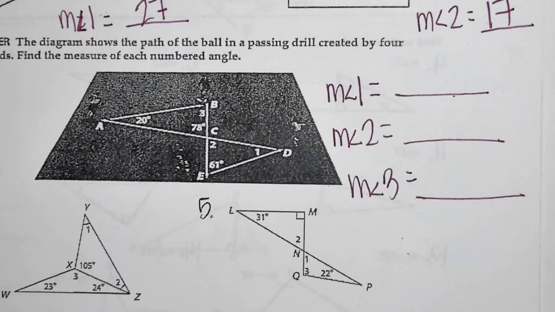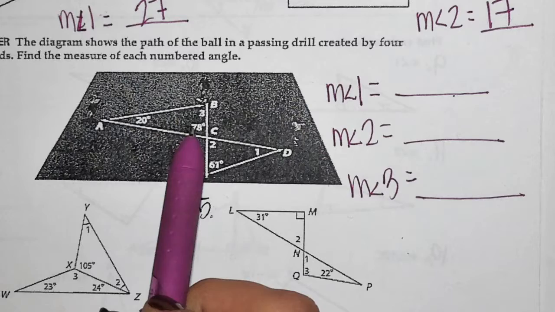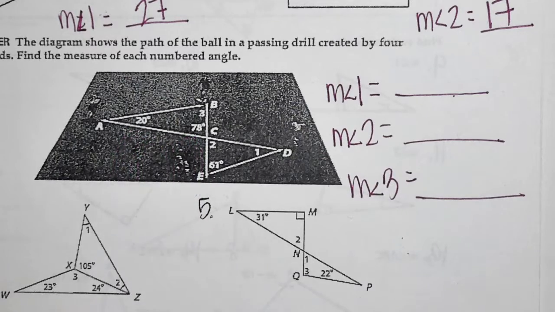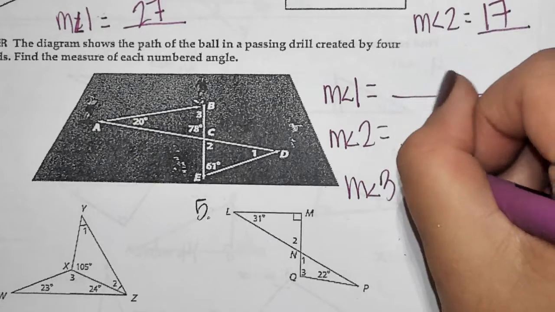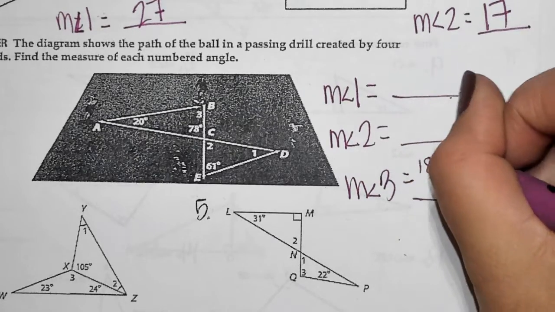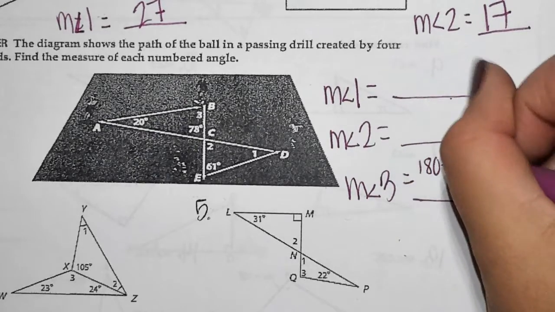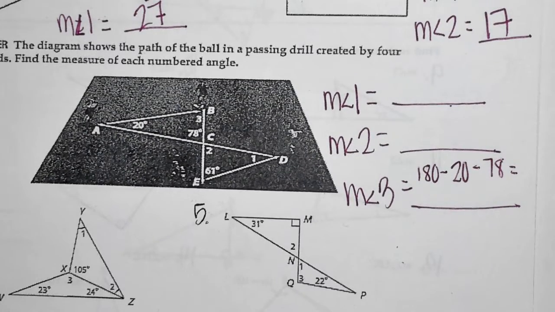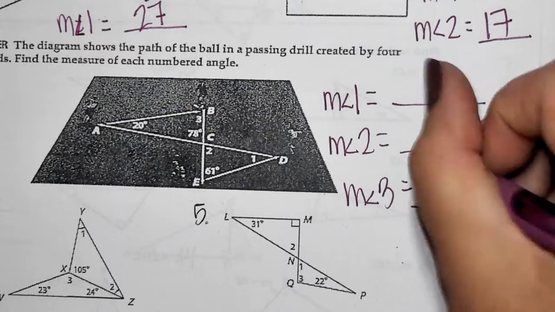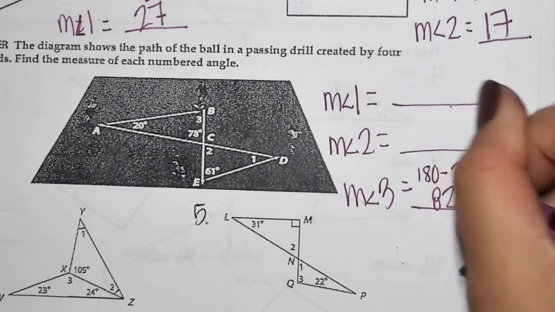Angle 3 is where I would probably start off, because I know 2 of the other angles, right? So 180 for angle 3. You don't have to write this. I'm just writing it so people know where I got it. 180 minus 20 minus 78 tells me that angle 3 is 82. All right. Just wanted to get that over with.